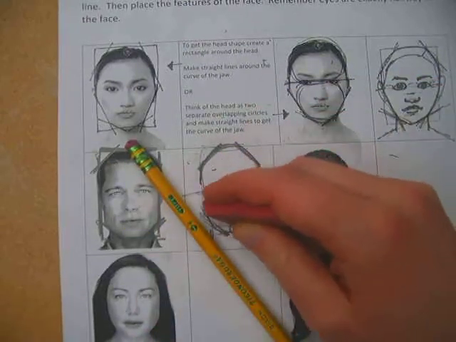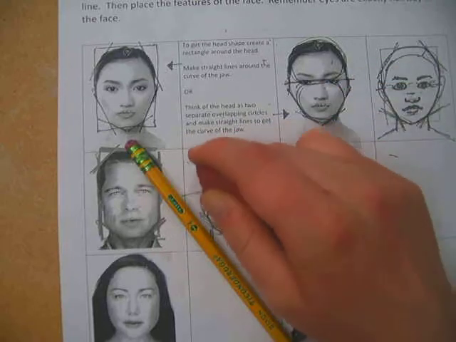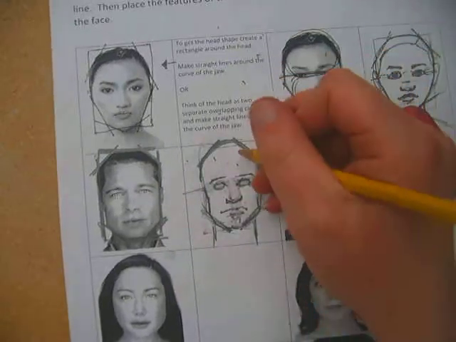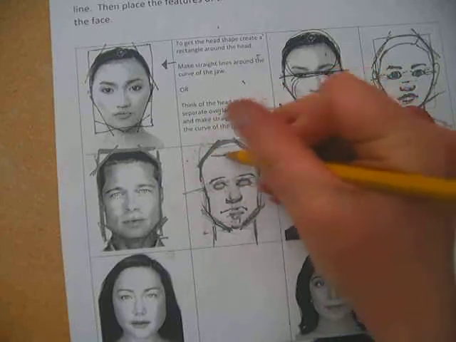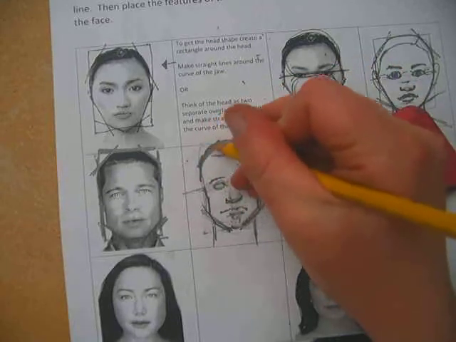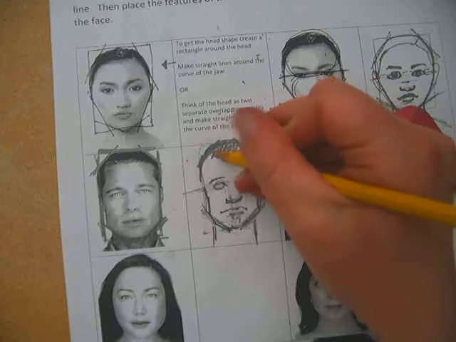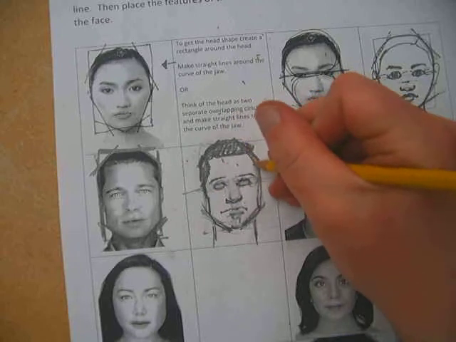Let's see, I'm going to erase all of these marks that I have now. There we go. And I can then focus on the hairline. Here is where Brad Pitt's hairline starts. I think I need to widen this just a hair, and color that in however I want.